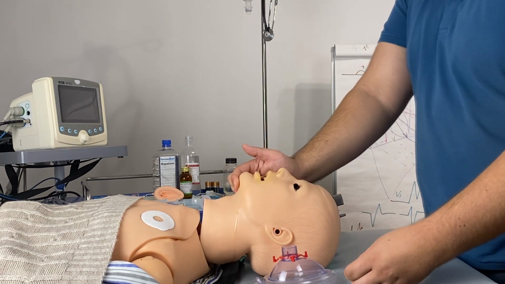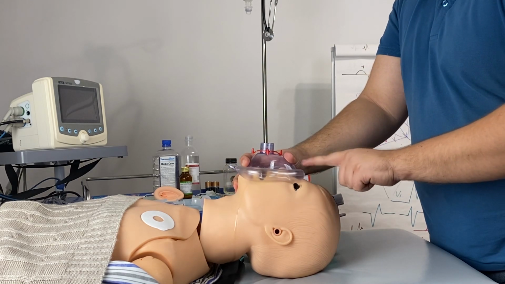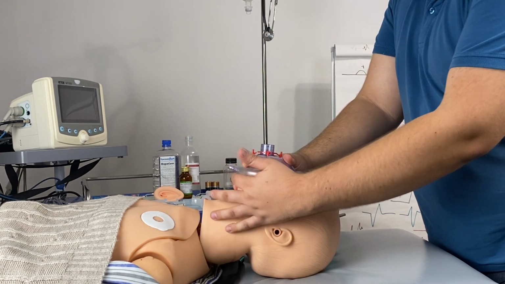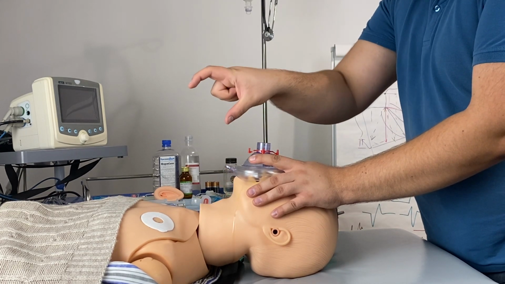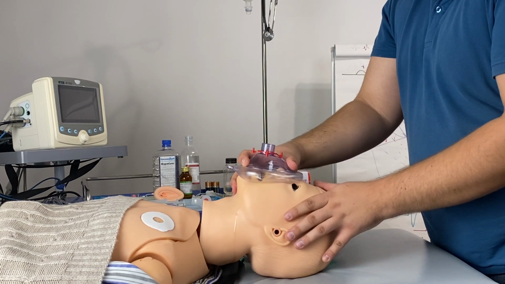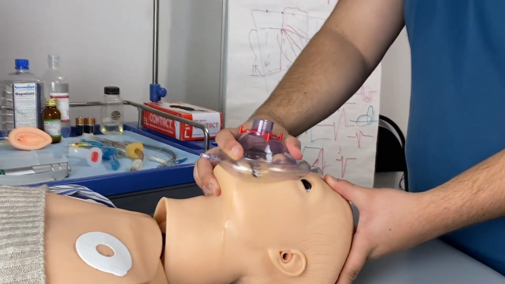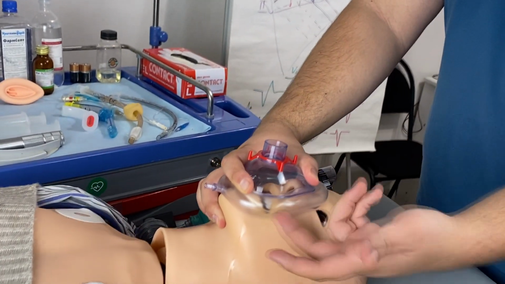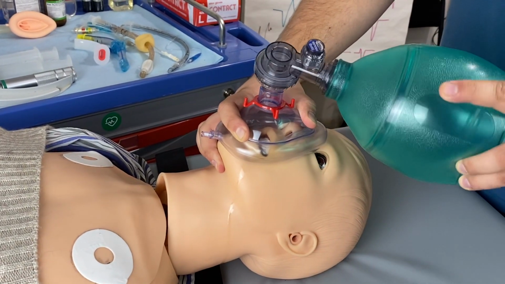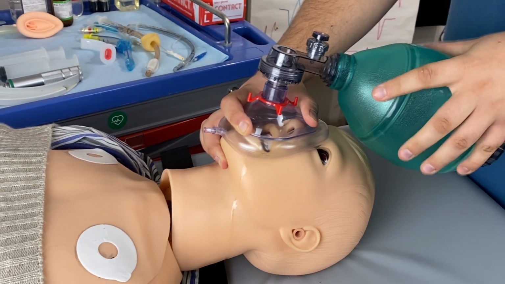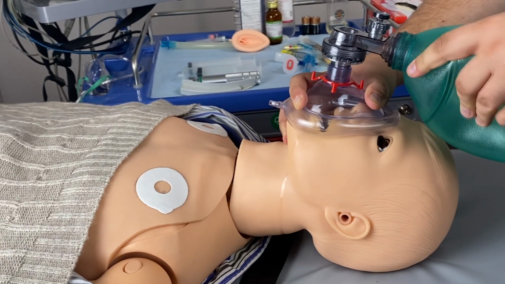So we will evade the tongue slippery. Then we apply it on the face, so the small part up, the big part down. And now we position our hand so that the fingers will form a letter C. Two fingers go up and the other fingers go under the chin of the patient. This is the way to seal it completely, so that the air will not come to the sides, but will come inside the patient. Now we attach the bag and we use it for ventilation. You can see even now that the chest is rising when I do that.